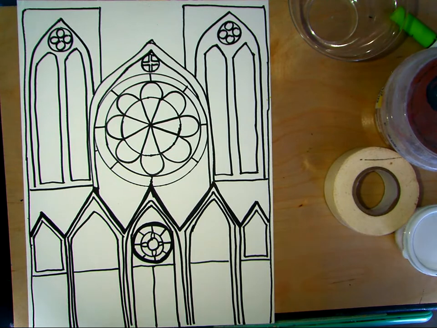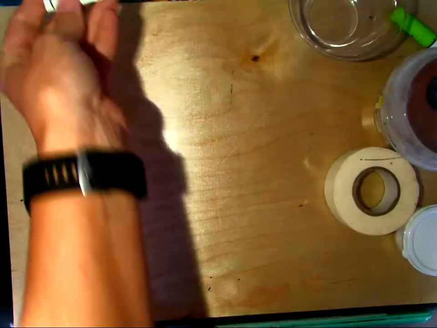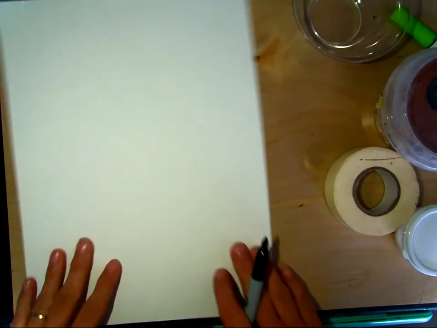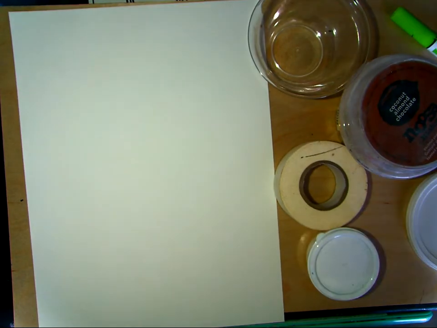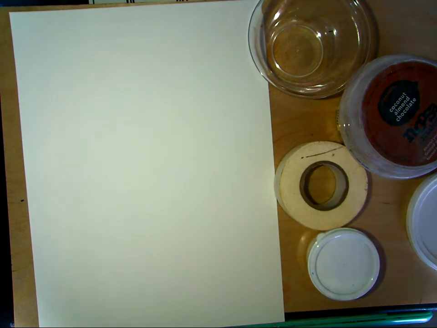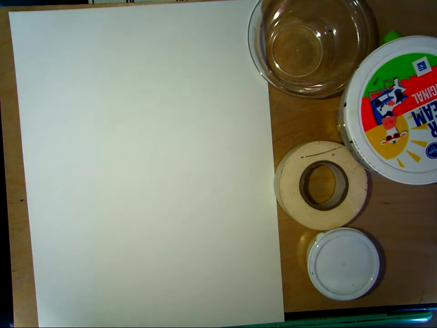Okay, so you're going to need a Sharpie and a piece of paper, and you're going to need various things that have circular shapes. I used a lid at one point for that. Different things that have different size circles, okay, to start your drawing.